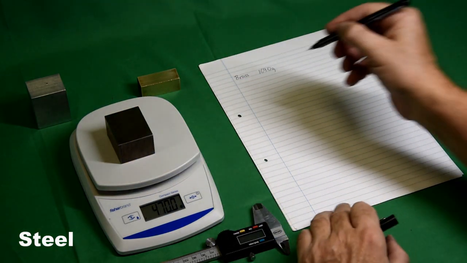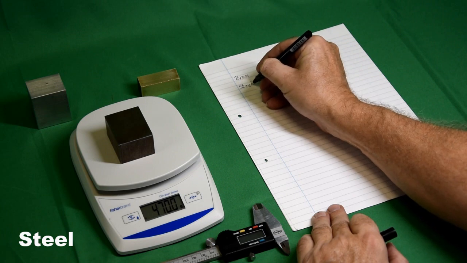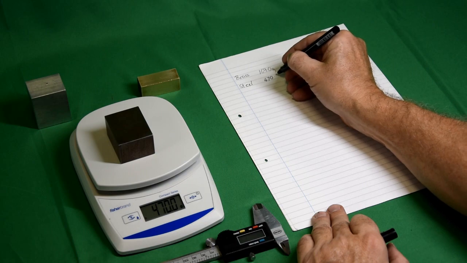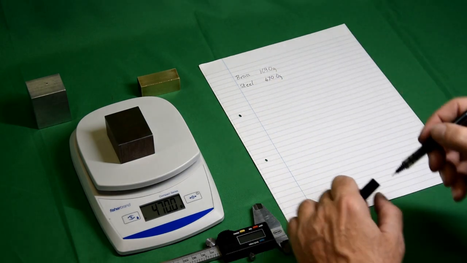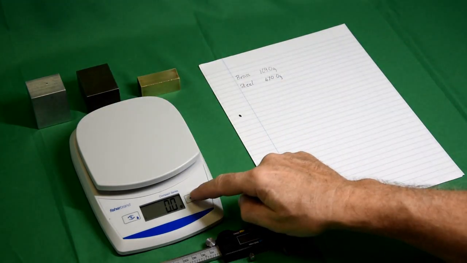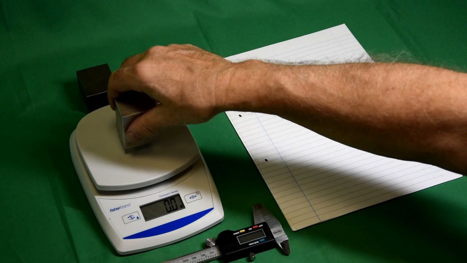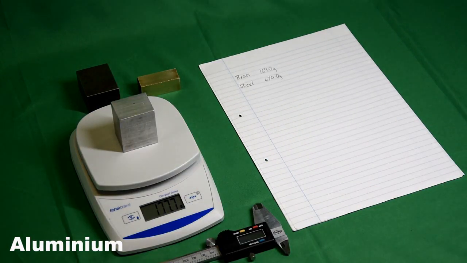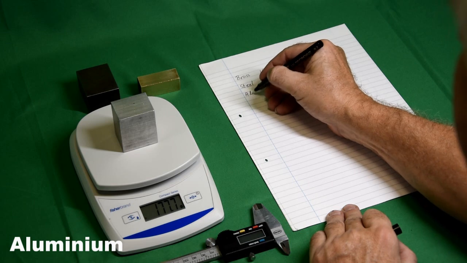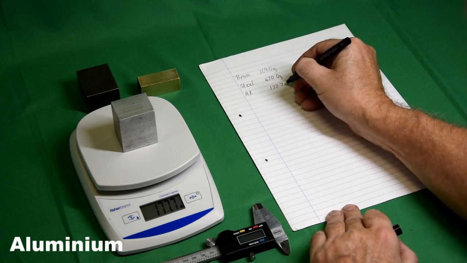The steel has a mass of 470 grams, more precisely 470.0 grams. Zero check again. And finally the aluminium, which has a mass of 177.7 grams.